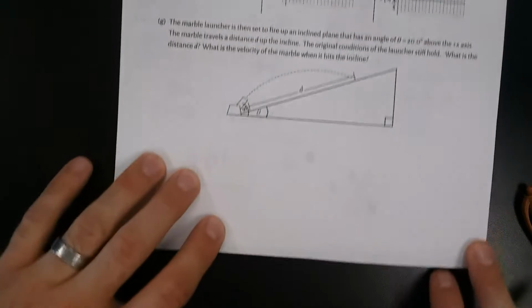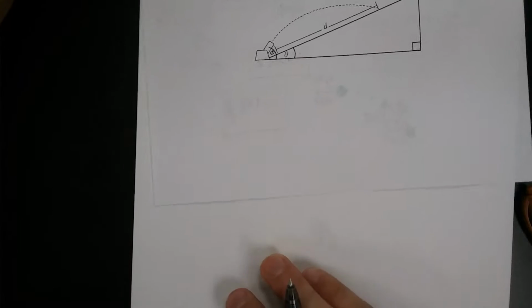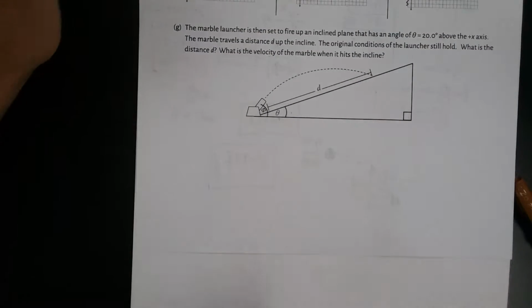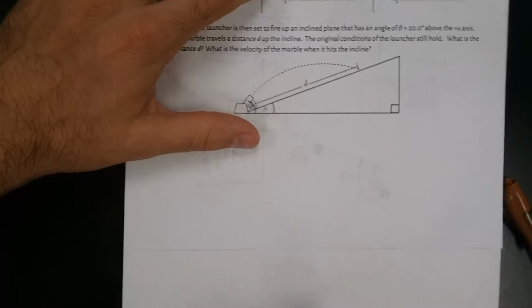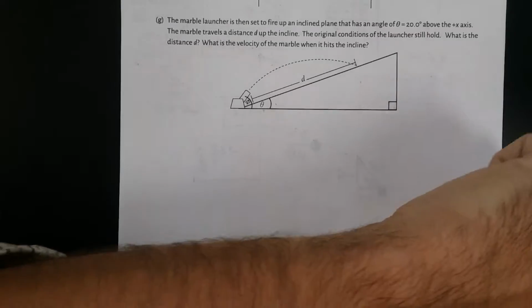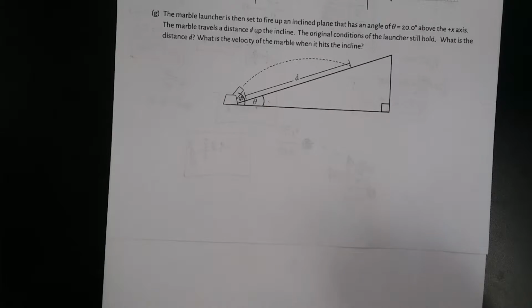G, now we take the marble launcher and fire it up this incline. G, I want to give myself some more space for, which is always a good idea in a problem. There's two ways to go about solving this problem. I'm going to do both, and I want you to be familiar with both and see both, so you can say, I like one or the other, but I could do both ways.